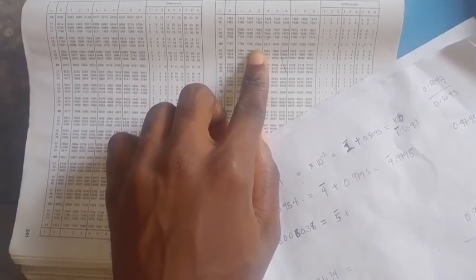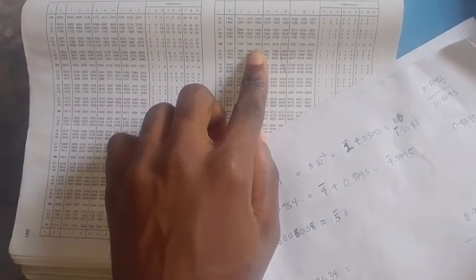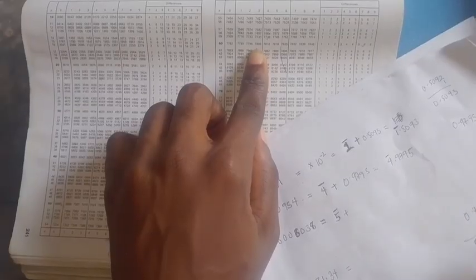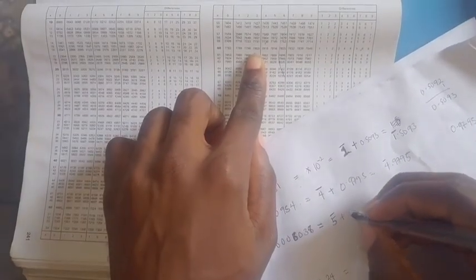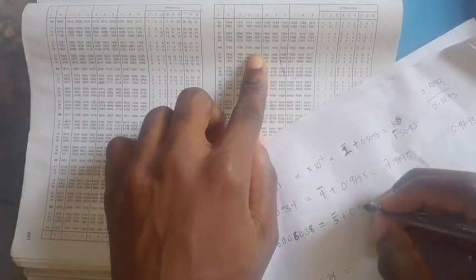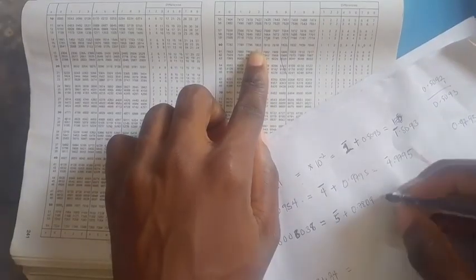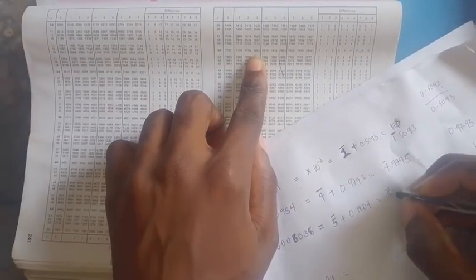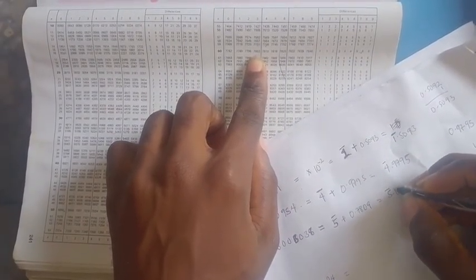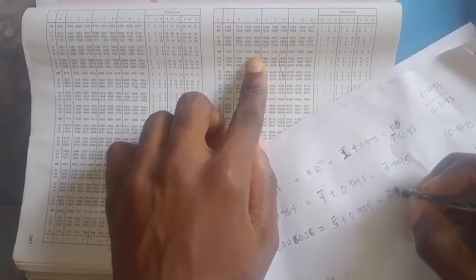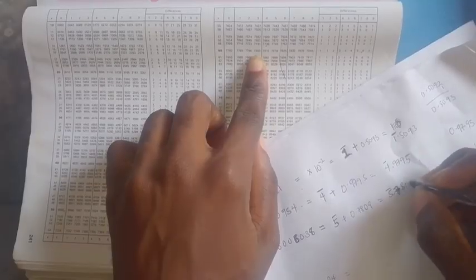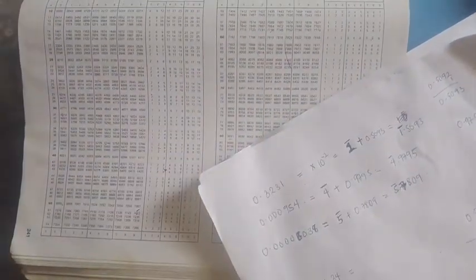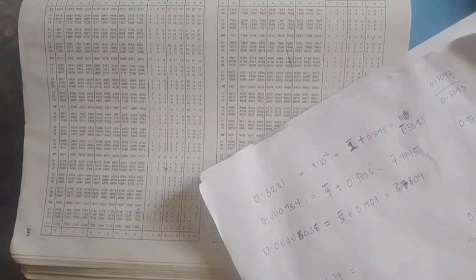So this gives us 0.7809. Are you following? So you have minus 5.7809, minus 5.7809.